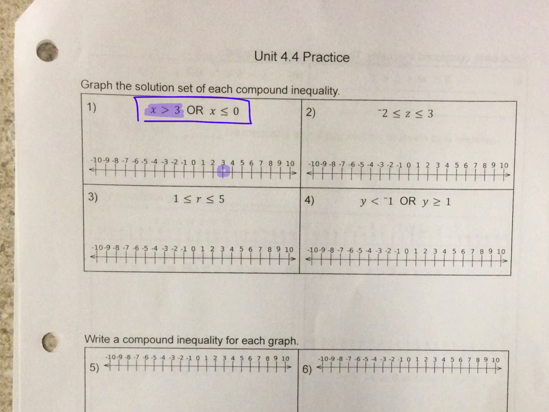I didn't mean to do it with that. And then it's greater than, or X is less than or equal to 0. Closed circle on 0, and it goes that way. Remember, when you have an or, they always go opposite ways.